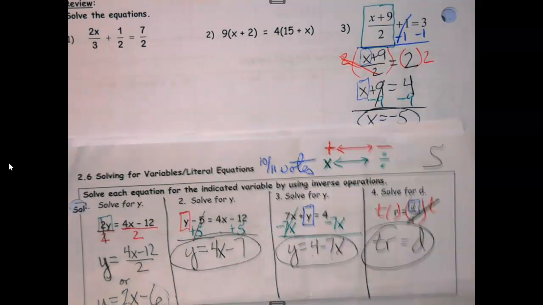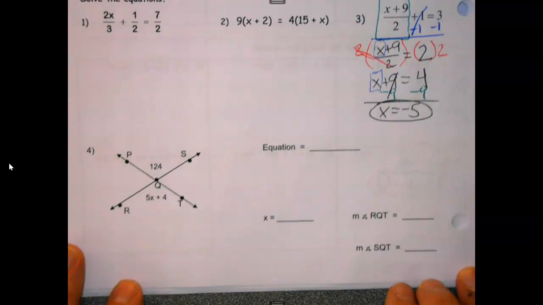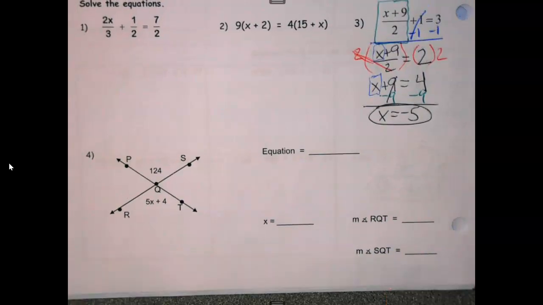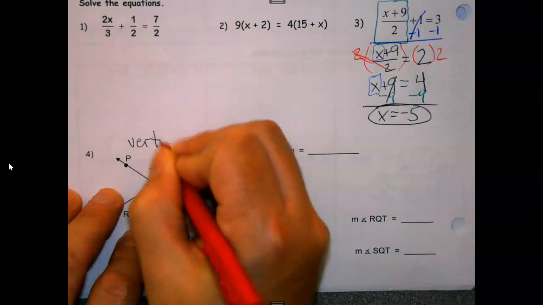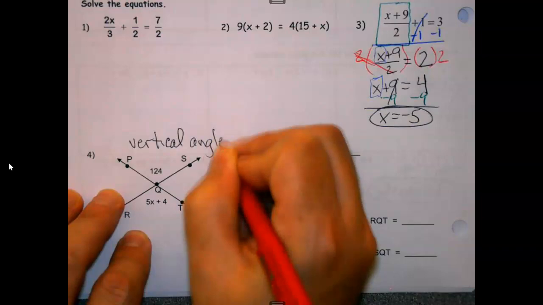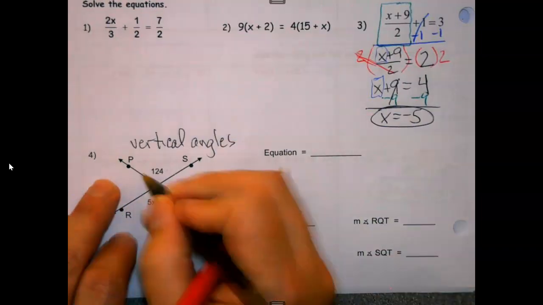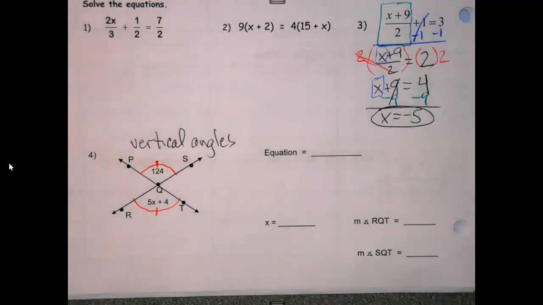So the only one I have for you today that has nothing to do with the notes, put this over here. One more with these. Again, these are vertical angles, and vertical angles are equal to each other.